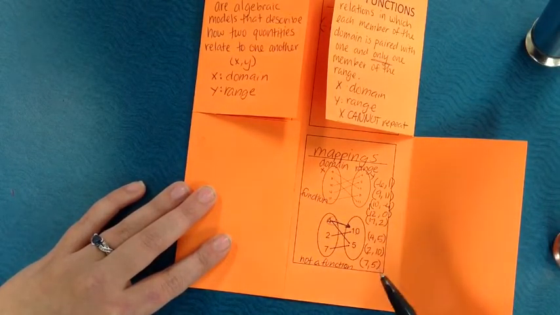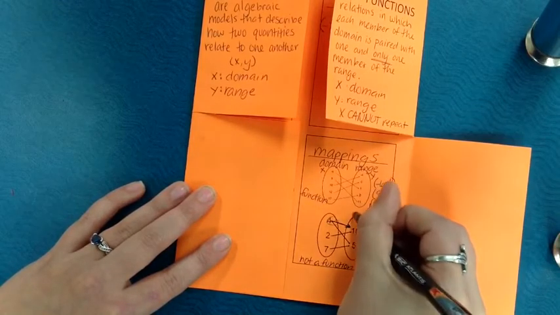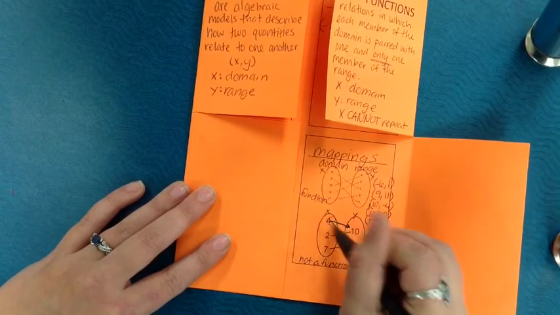Now let's look at this 5. It has 2 arrows pointing to it, right? But it's a y value. Y values are allowed to repeat. So it's okay to have 2 arrows pointing to the y value, but not coming from the x value.